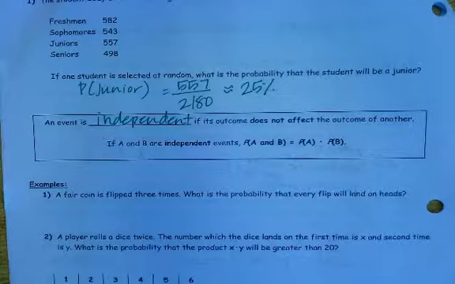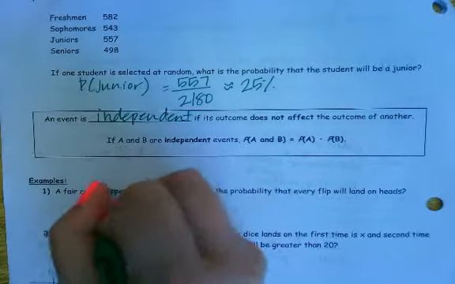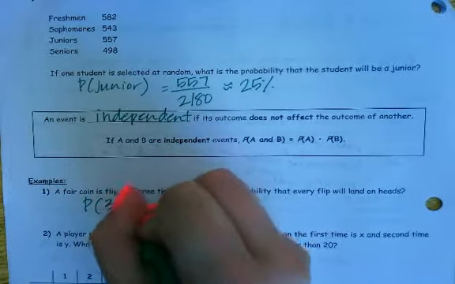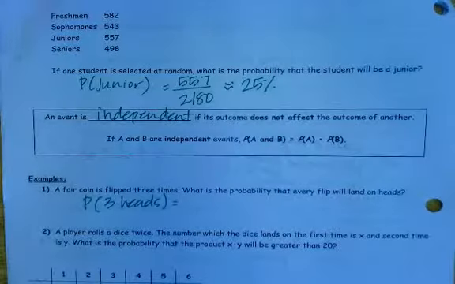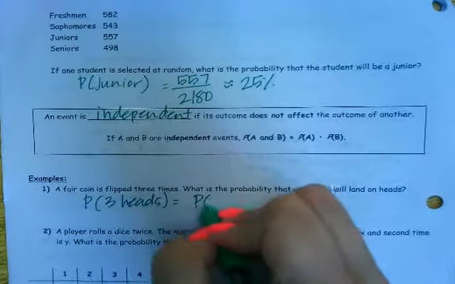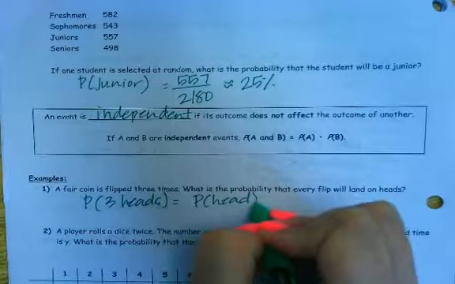Okay, so for example, number 1, a fair coin is flipped 3 times. What is the probability that every flip will land on heads? So we're looking for the probability that you get 3 lands on heads. But what's the probability that you get heads the first time? Half.